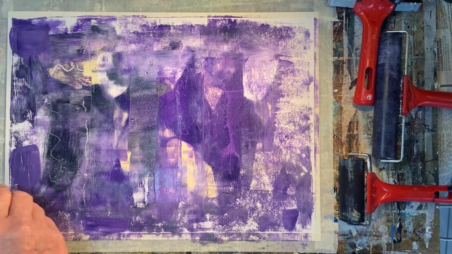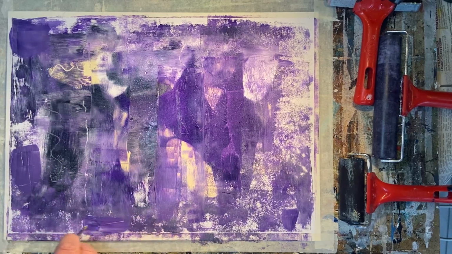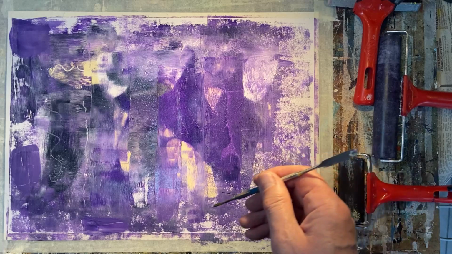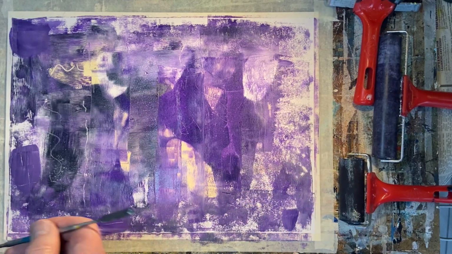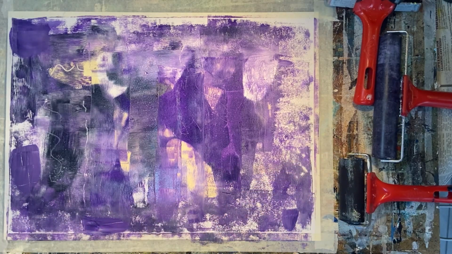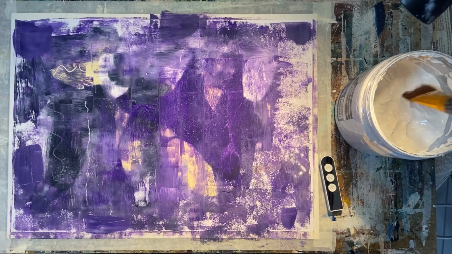Sometimes it's squiggles, sometimes it's straight lines. There, that should probably do for that bit. On to the next phase.